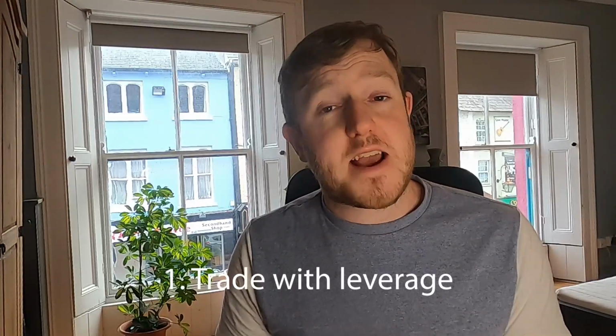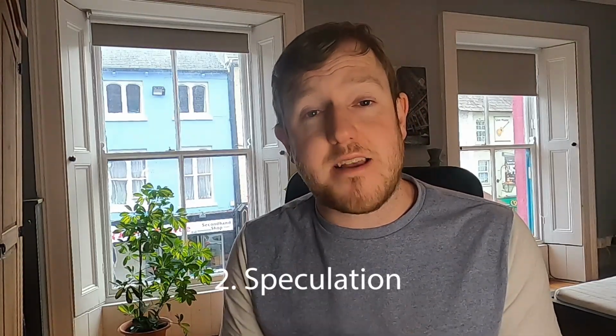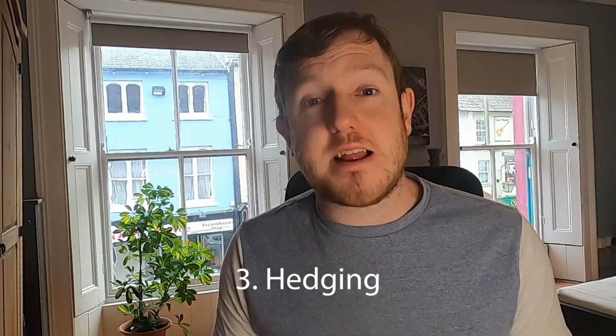So firstly, why would you want to trade with warrants at all? There's three common reasons why you might want to use them. The first one is to just trade with leverage. The second one is to speculate on the price of an asset. And thirdly, you can use them to hedge against certain risks.